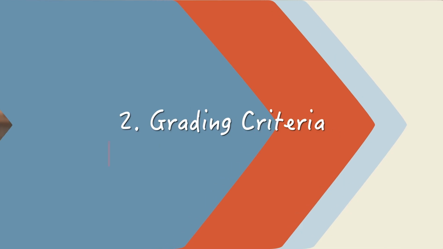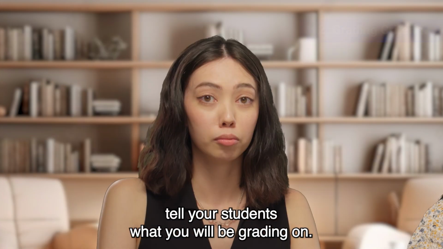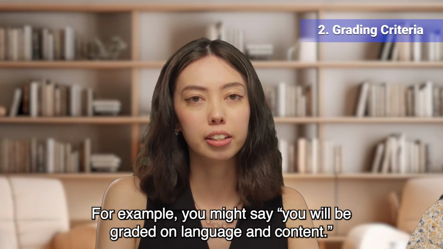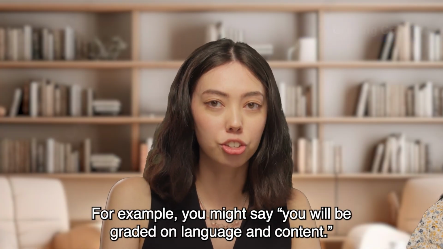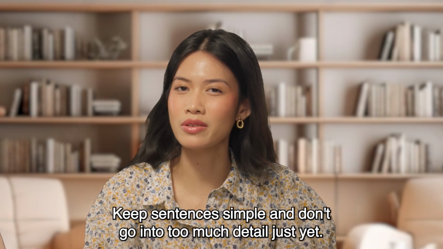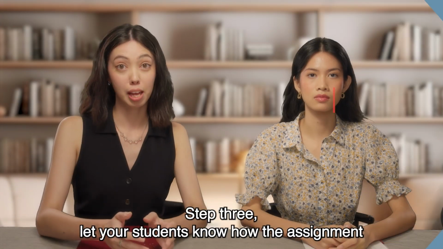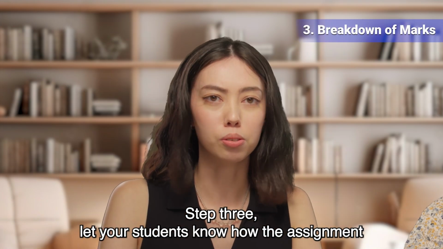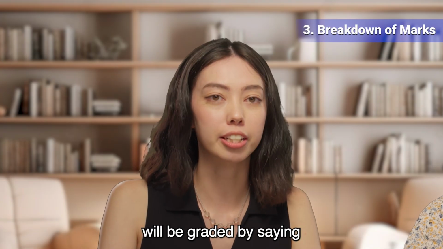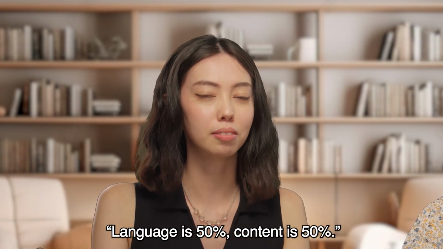Grading criteria. Next, tell your students what you will be grading on. For example, you might say, you will be graded on language and content. Keep sentences simple and don't go into too much detail just yet. Breakdown of marks. Step 3. Let your students know how the assignment will be graded by saying, language is 50%, content is 50%.